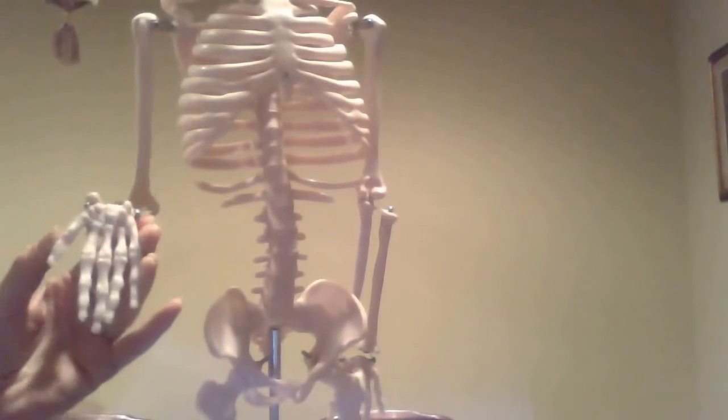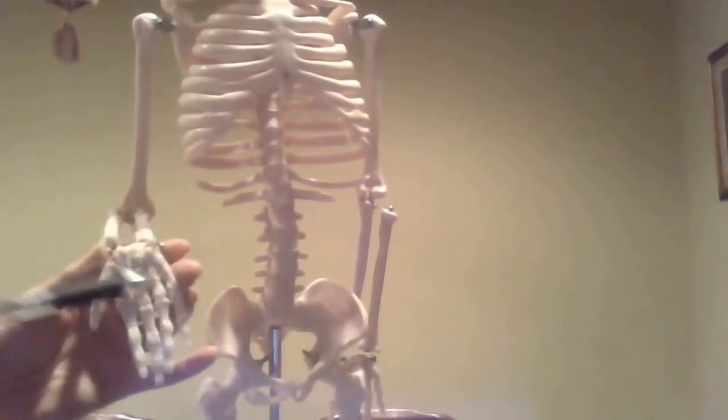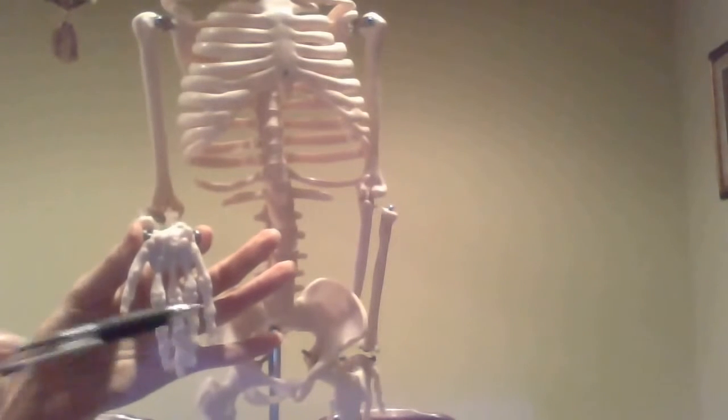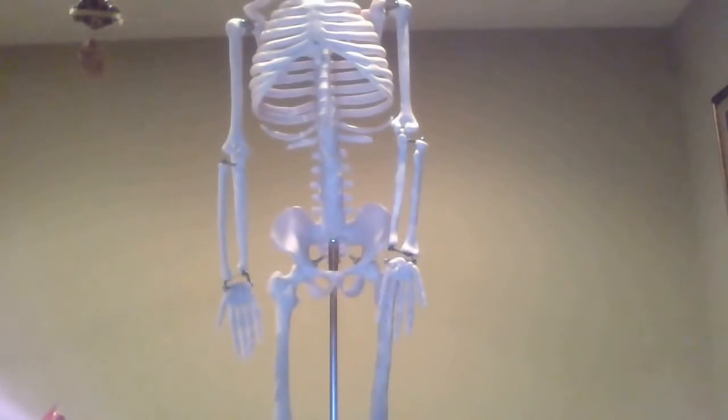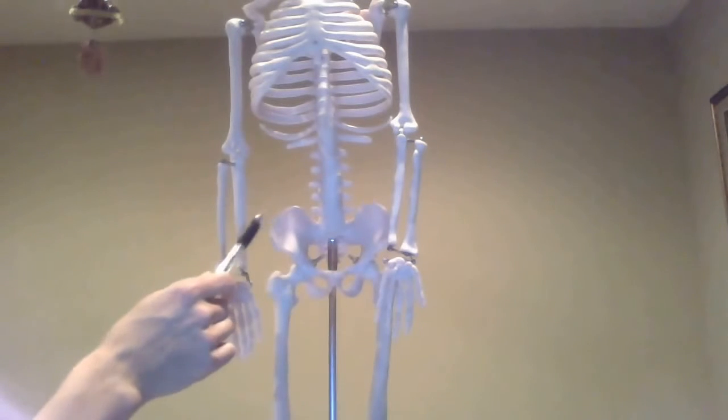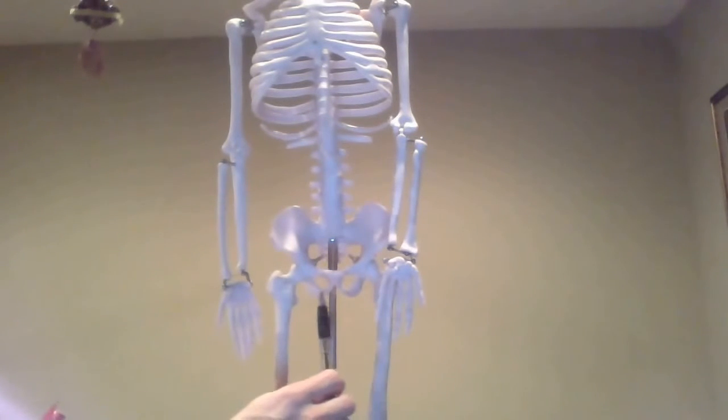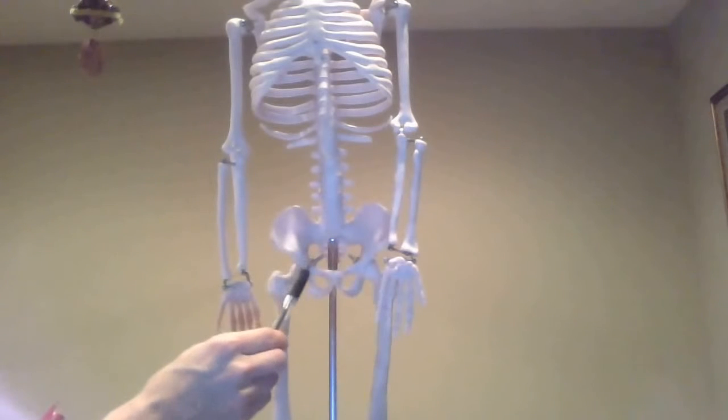So then we're going to point out the metacarpals, which are here, and then the phalanges, which are the fingers. So metacarpals, phalanges. Now I'm going to do the pelvic girdle, and we're going to start with the coxal bones. They include the ilium, ischium, and pubis, and they are fused together during development of the skeleton to form the coxal bone. So here is the ilium, here is the ischium, and here is the pubis.